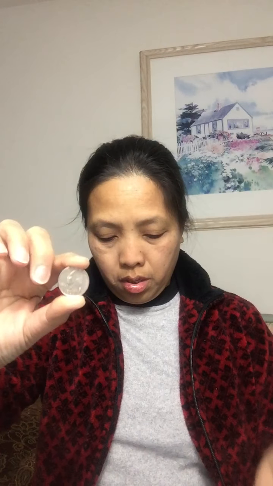How much money is 1 quarter, class? How much money is a quarter? Okay, so it's 25 cents, right? 25 cents. 25 cents is a quarter.